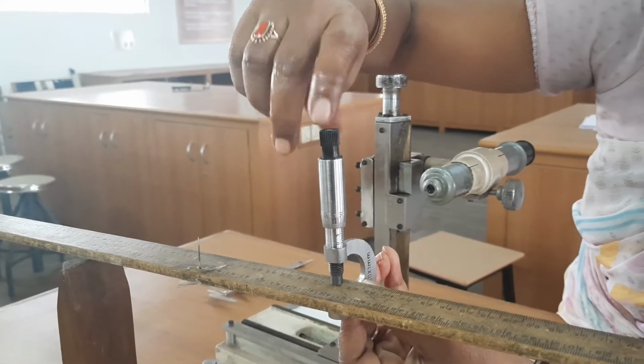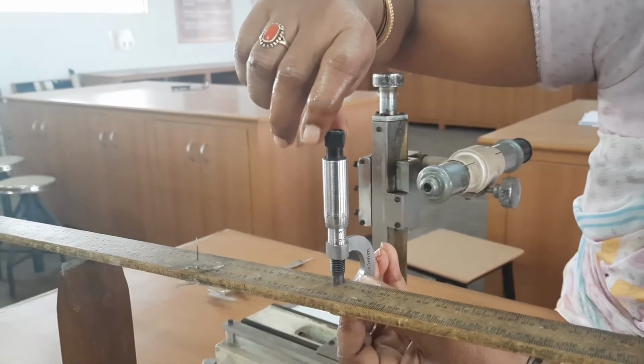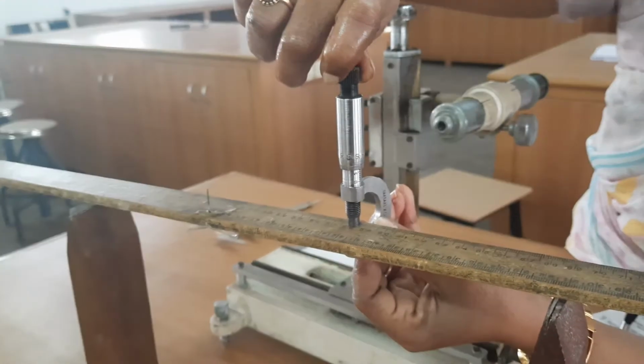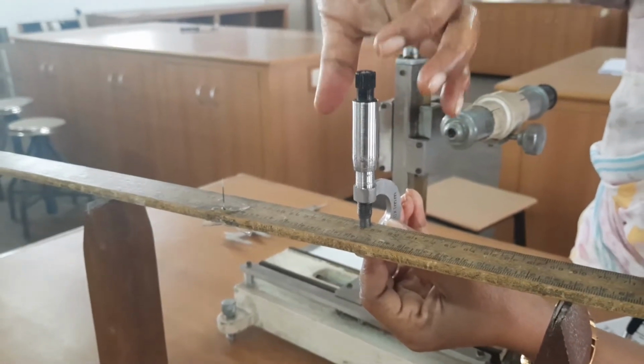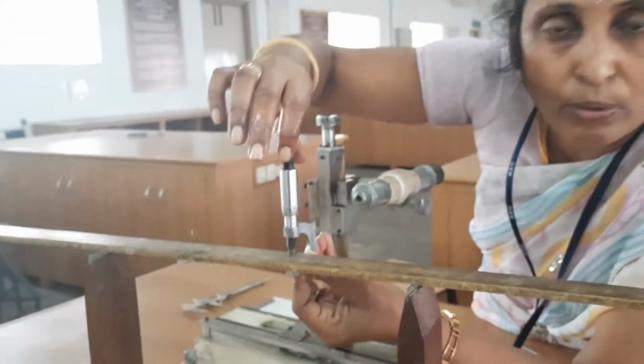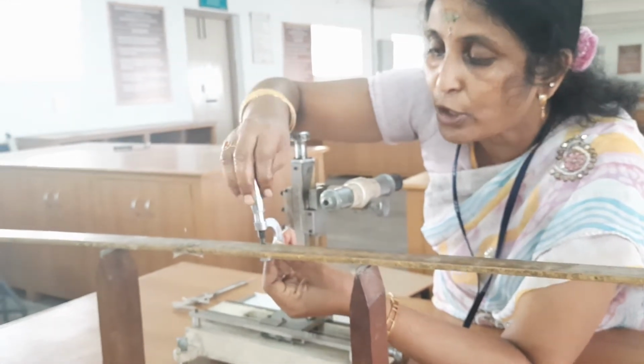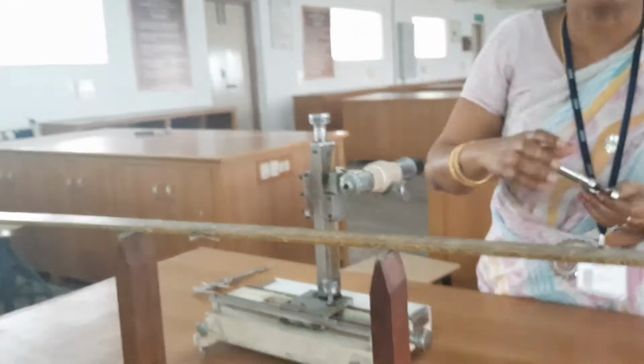See, you have to use this screw only and tighten it, so that you tighten it and find the thickness. Just give one gentle click. You should not tighten it by roughly handling this part. You have to tighten the screw gauge with this screw only. So at three different positions you have to measure the thickness of the beam.